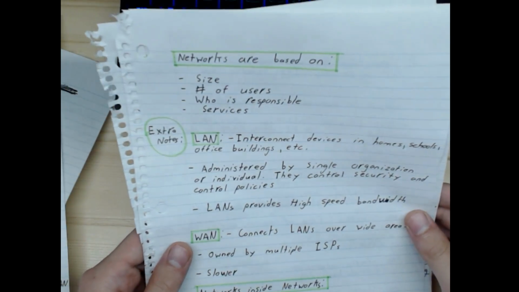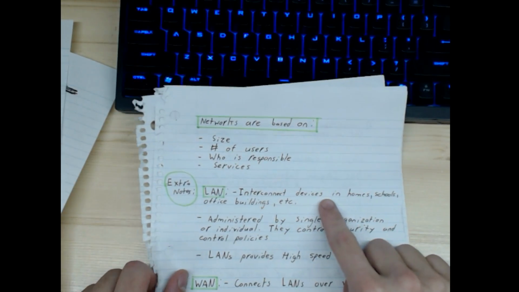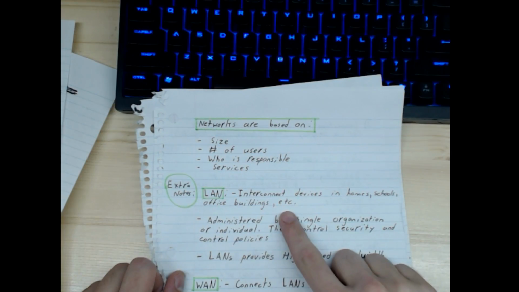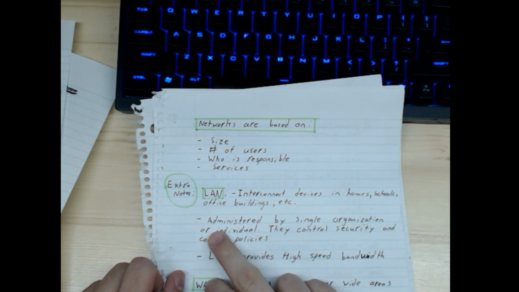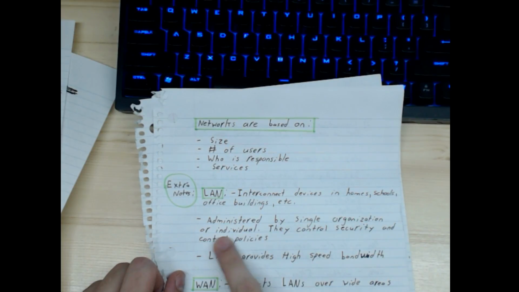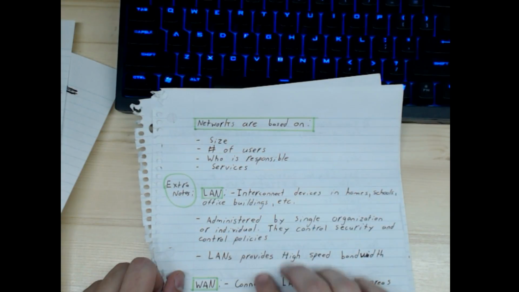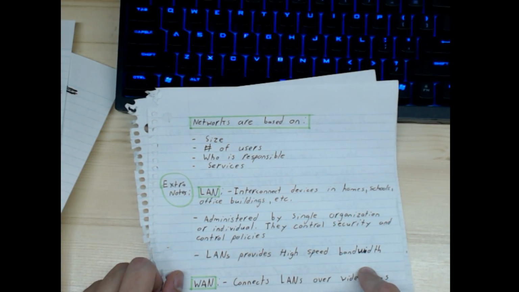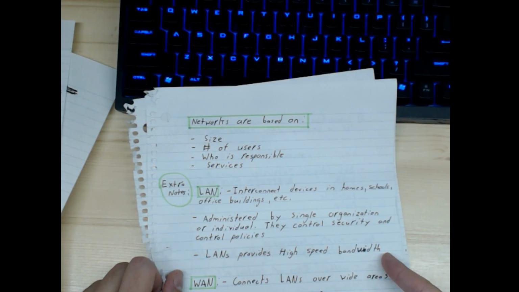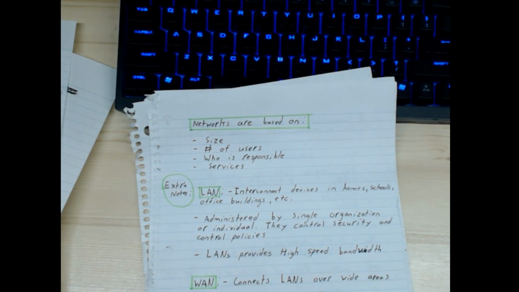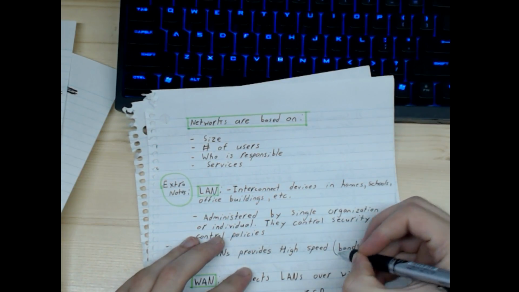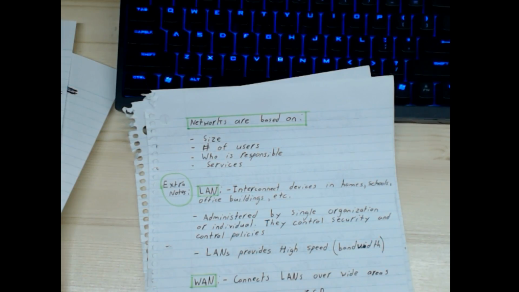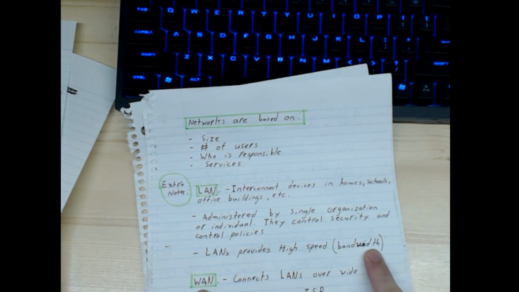LAN: interconnected devices in homes, schools, office buildings, etc. It's most of the time administered by a single organization or individual, and they control security and the control policies of said network. LANs also provide high speed bandwidth.